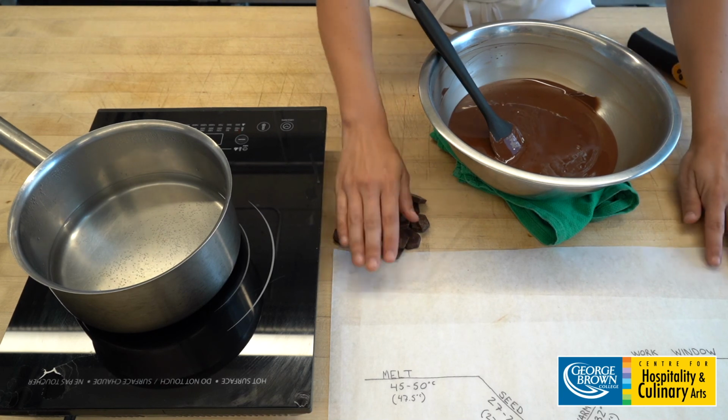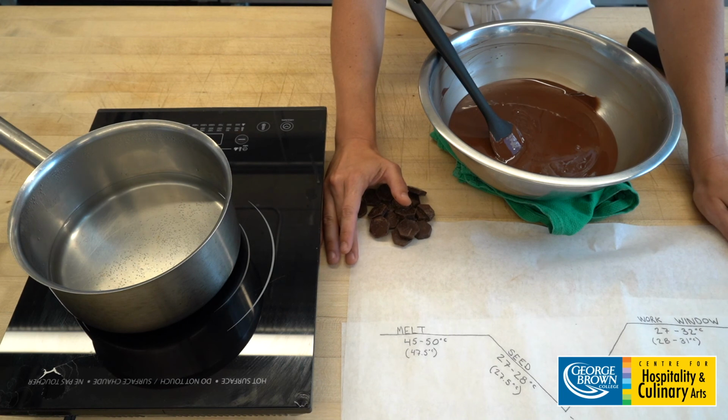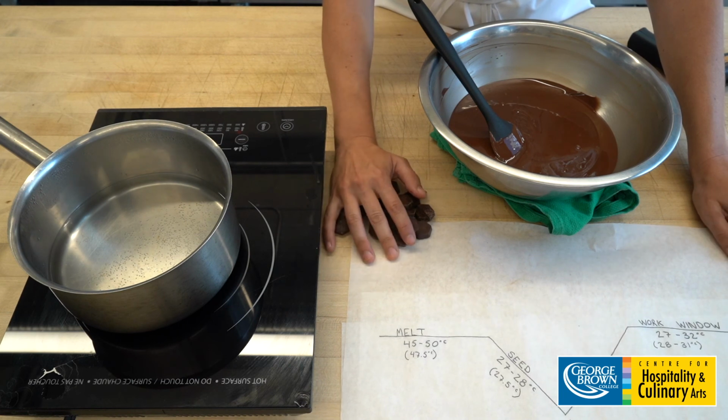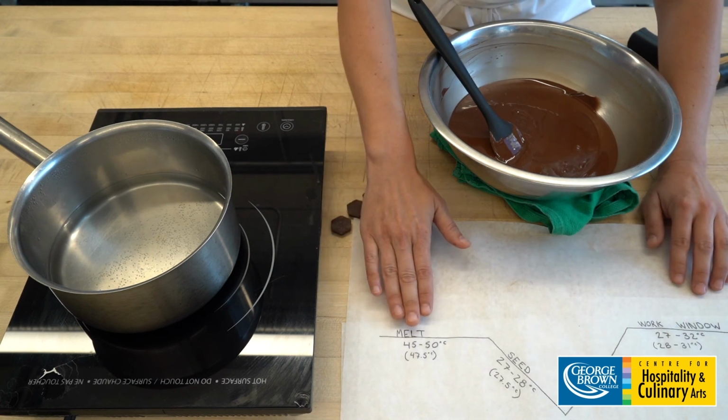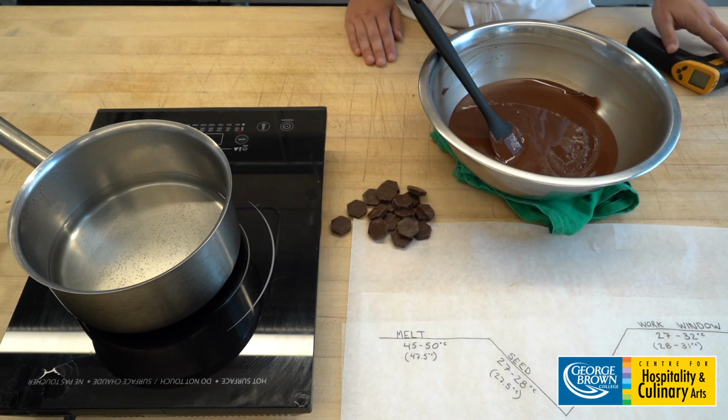I wish you the best of luck. I wish you patience, and just remember, if you mess up, all it means is melt it down again in the work window and start over. I hope you enjoy your tempering process.